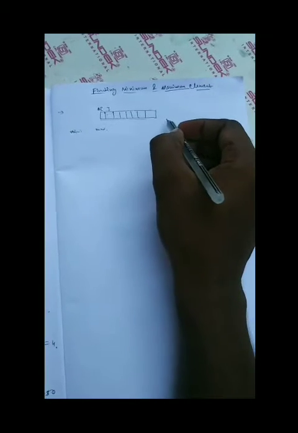To find the minimum and maximum element from the given array of elements, we apply the divide and conquer method.